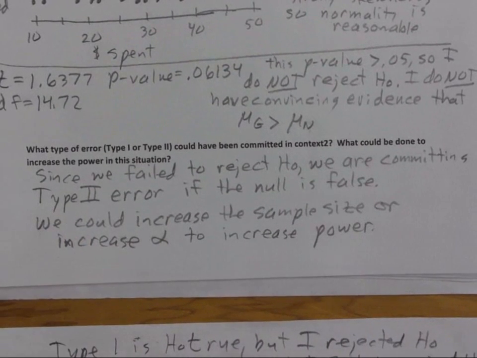Okay, it would be type 2 error. And so one of two things is true. Either in fact the null really is true, or we need more power. We need to increase our power to notice a true difference.